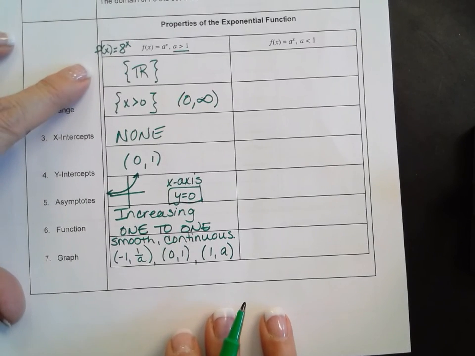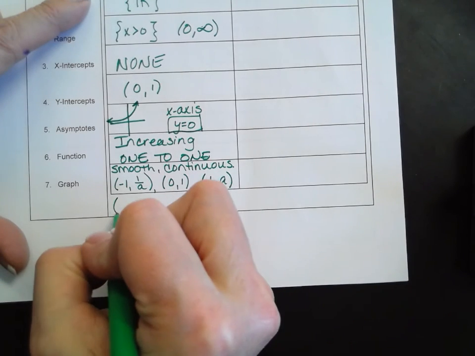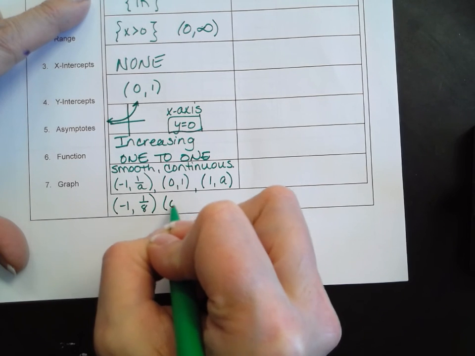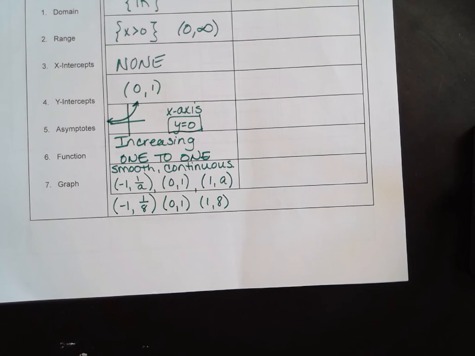So for my function where f of x is equal to 8 to the x power, it would be negative 1, 1 over 8; 0, 1; and 1, 8. Good?